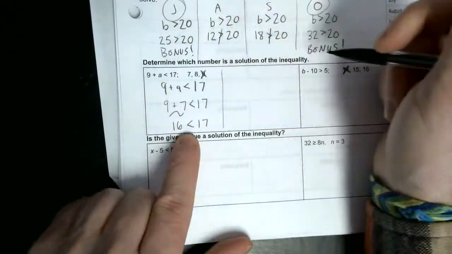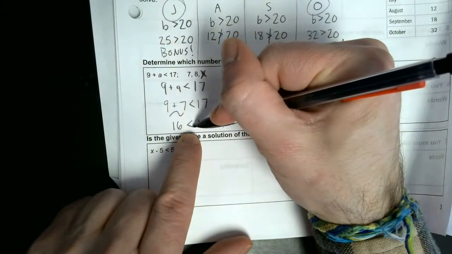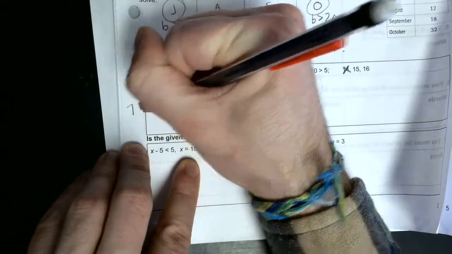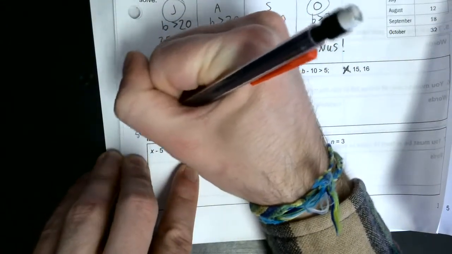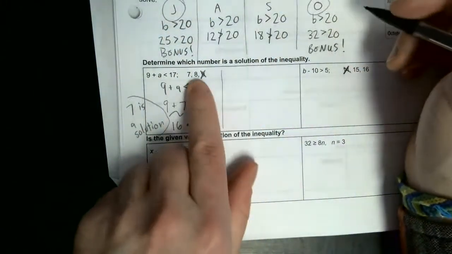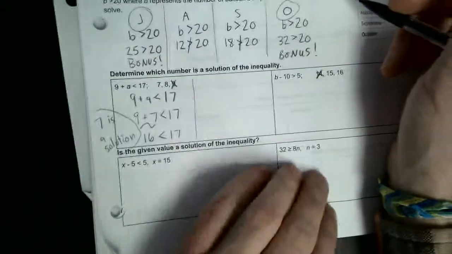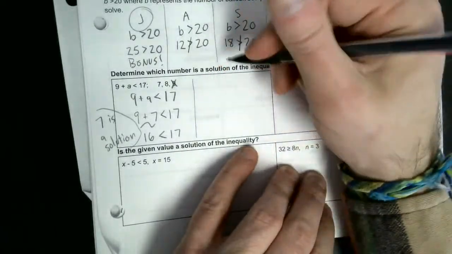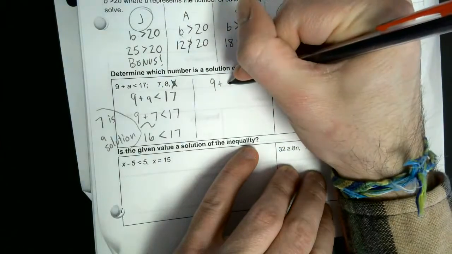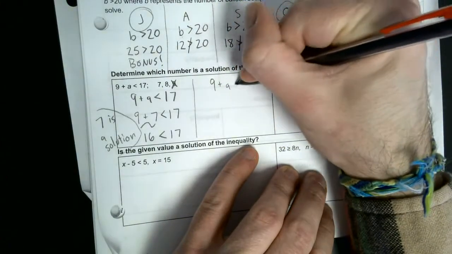16 is less than 17. Remember, that's the one that looks like an L. That's true. So 7 is a solution. And then let's try 8. Let's see if 8 works for this. 9 plus A is less than 17.